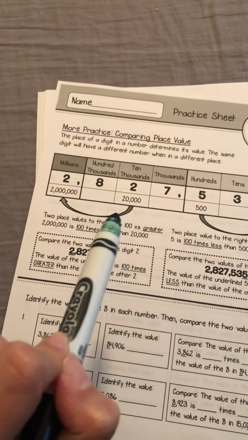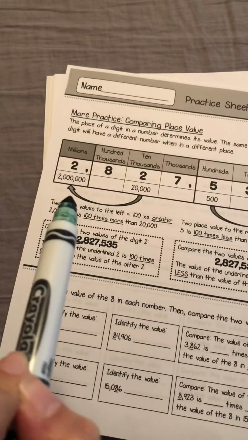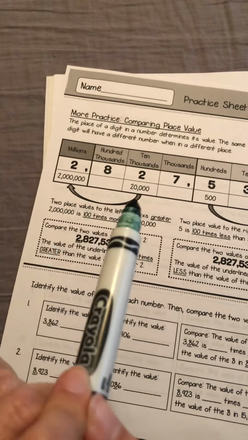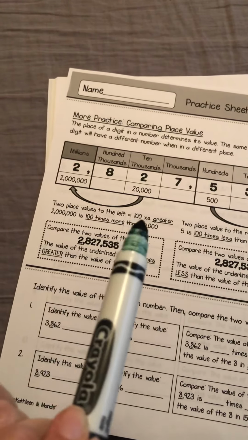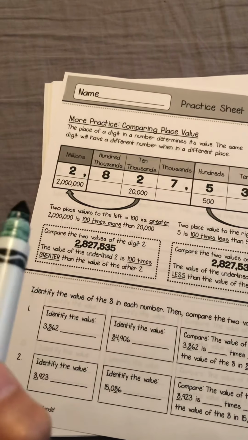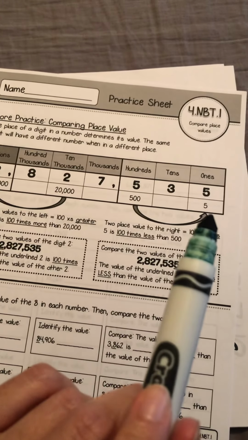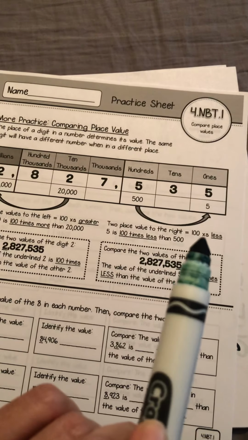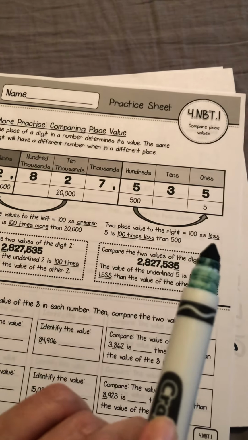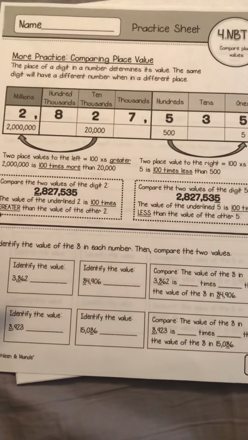And because we're jumping 2 spots, 2 place values to the left would be 100 times greater. 2 spots, 2 zeros, okay? And then over here, 2 spots to the right, again, 2 spots, 2 zeros, so it's 100 times less. So let's go ahead and try that out in an example.